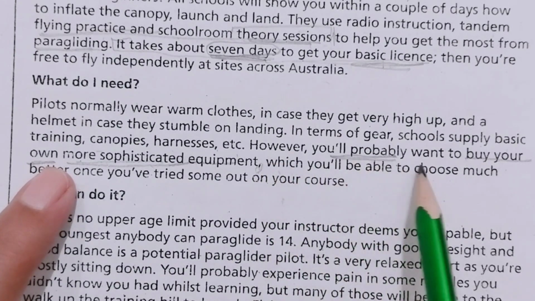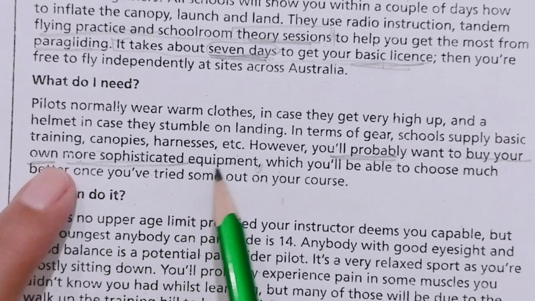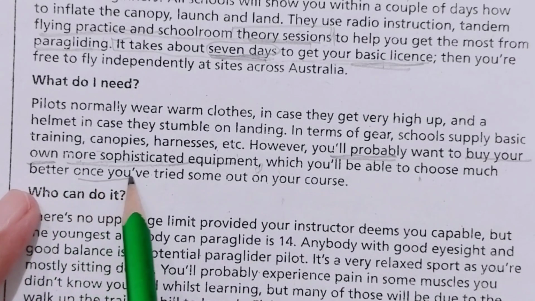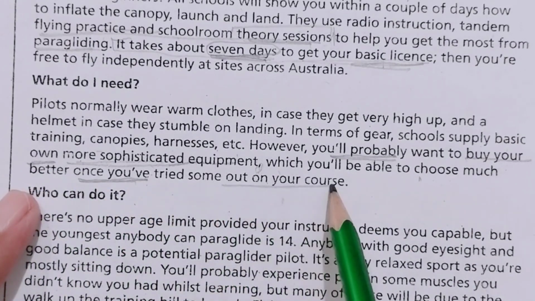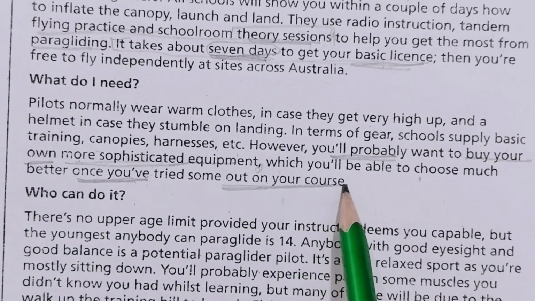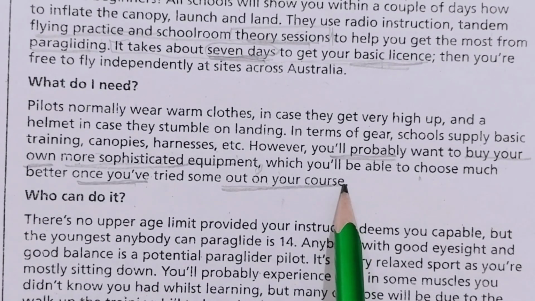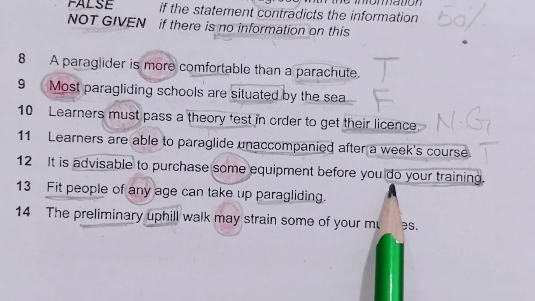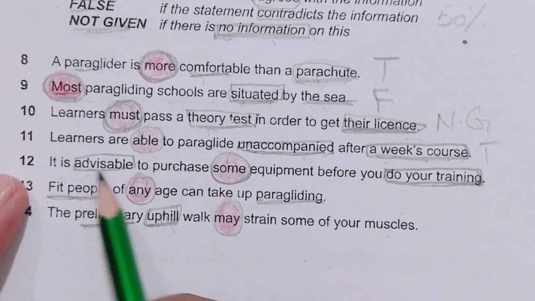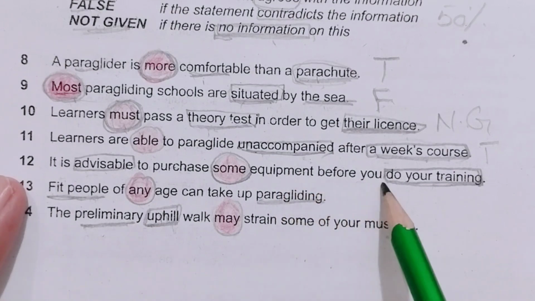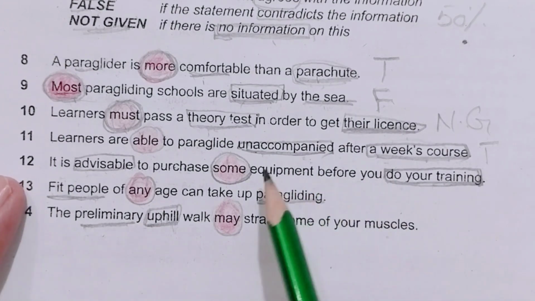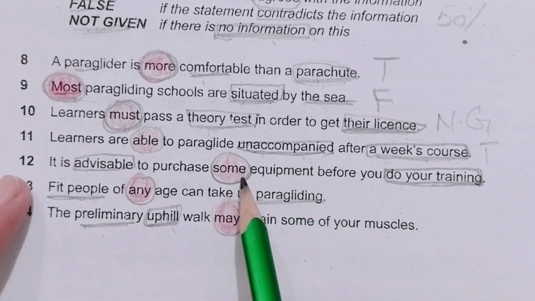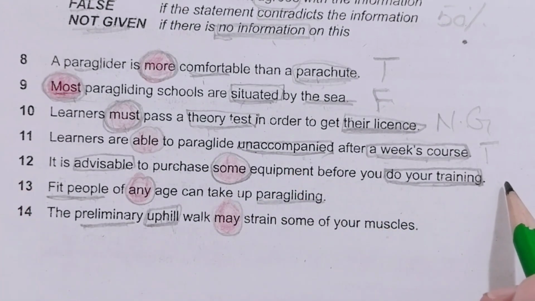However, you will probably want to buy your own more sophisticated equipment, which you will be able to choose much better once you have tried some out on your course. I mean, after starting your course, after taking some classes, you will be able to buy your sophisticated equipment. In the question they are saying it is advisable to purchase some equipment before you do training. So it means you can buy some equipment, but not before the training, after getting some training. So what will be the answer? Try to guess the answer.